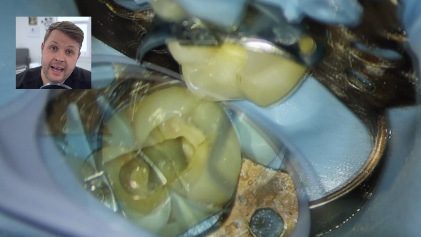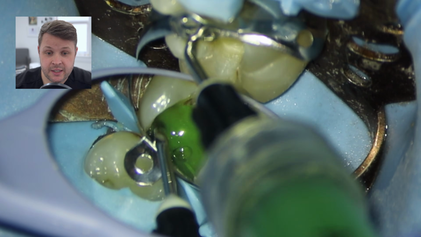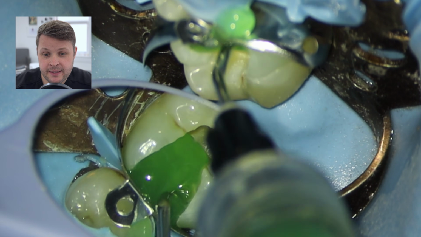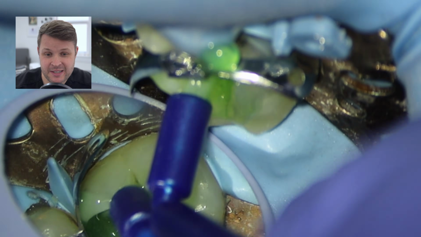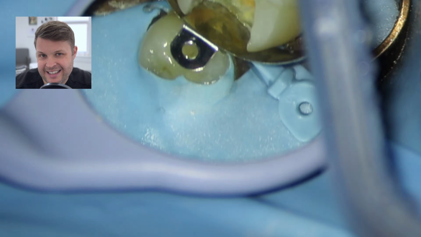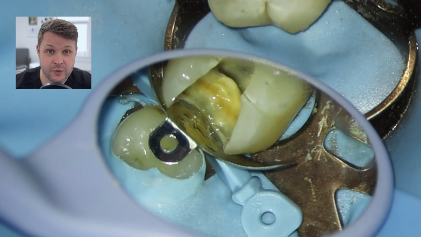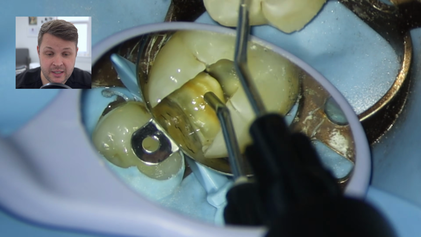And now I am ready to etch and bond this cavity. You'll notice here what I haven't done is protect the canal spaces. I feel like in this case, it's such a large cavity that I can do that without placing PTFE over the canal spaces.